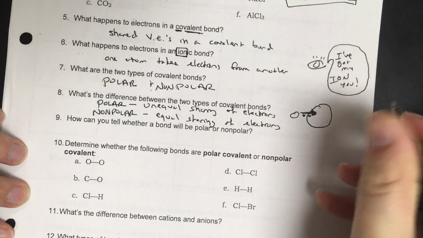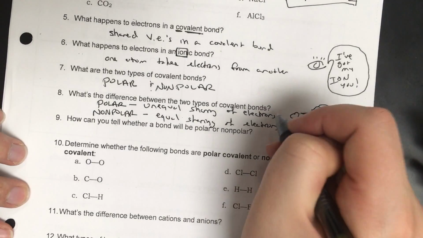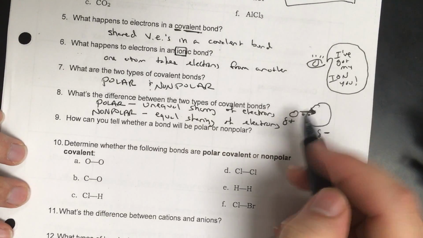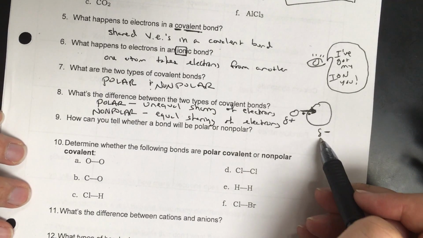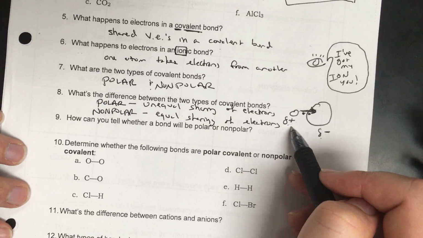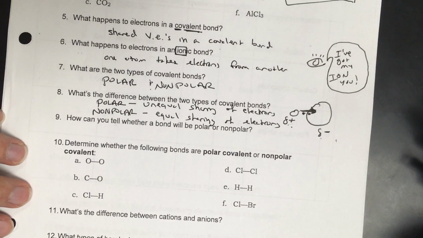And it makes it so that you have a negative pull, which we give this symbol. It's a little Greek delta plus and delta minus. You don't need to know this. But it's called a polar bond because you end up with a positive pole and a negative pole, just like on the Earth, you have a north pole and a south pole.